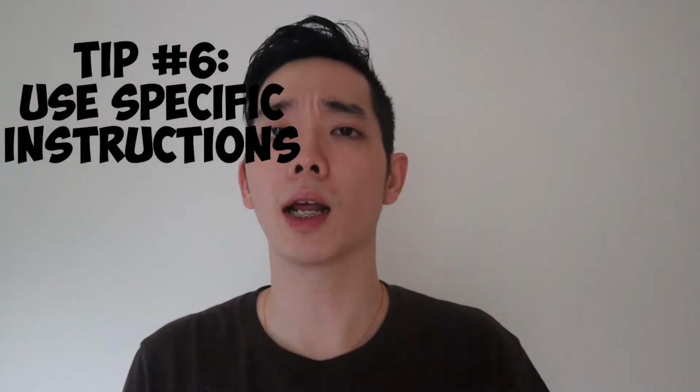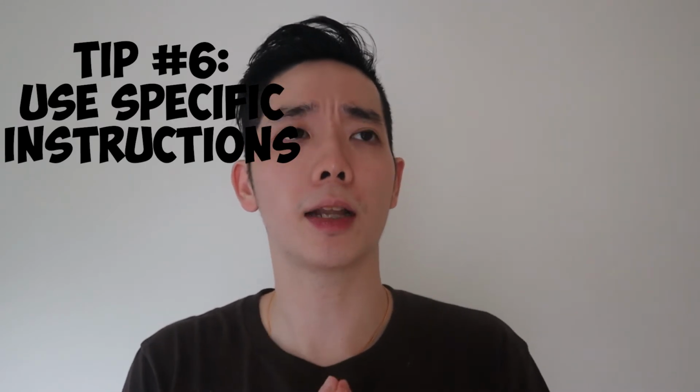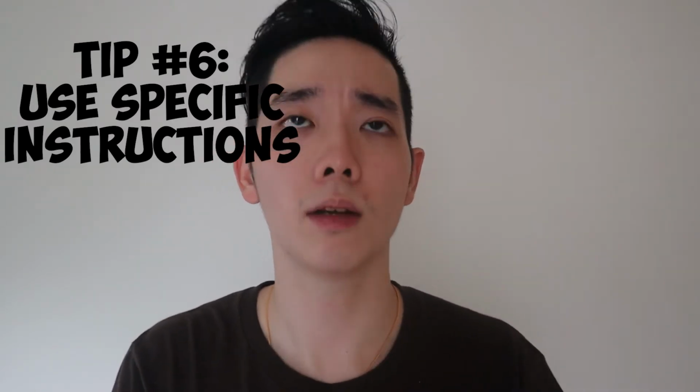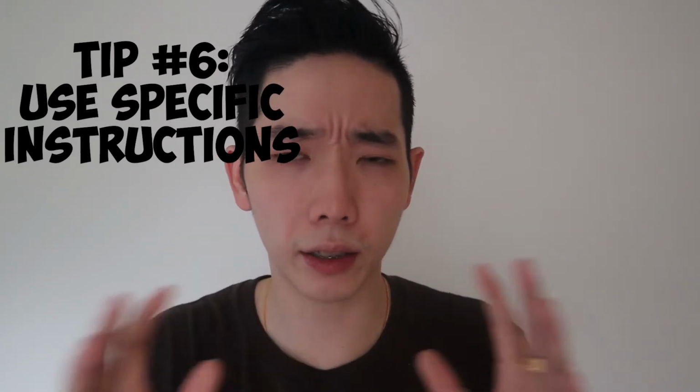So now we're on to tip number 6. As I mentioned previously, when you are using instructions, you need to be short. So now I want to tell you that if you are giving instructions, you need to be specific. What I mean by specific, let's think about a way to give expectation to the children with autism. The easiest and most effective way I found is to use time.